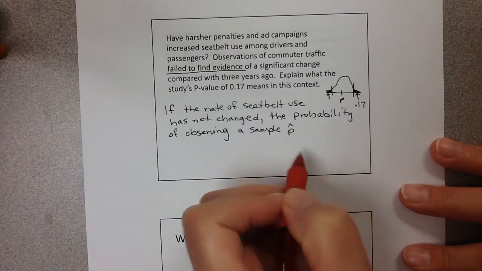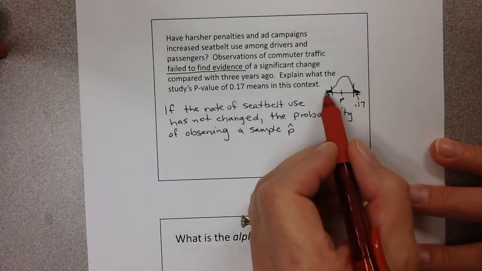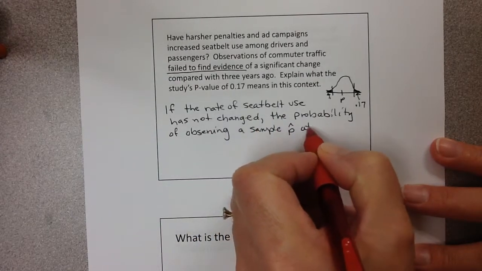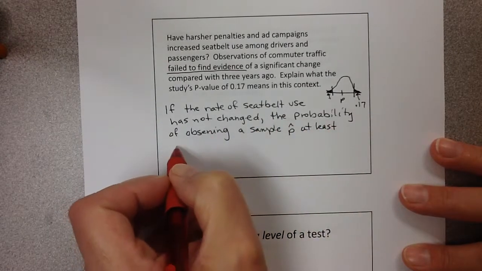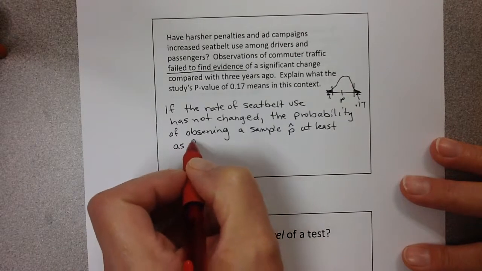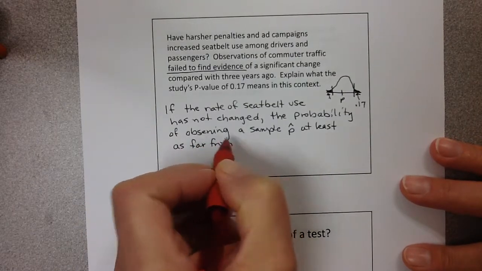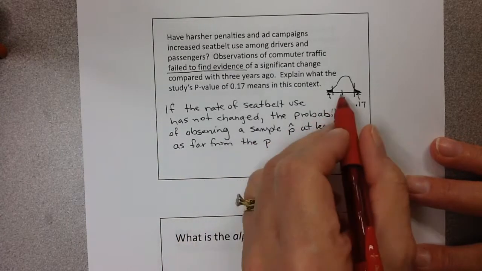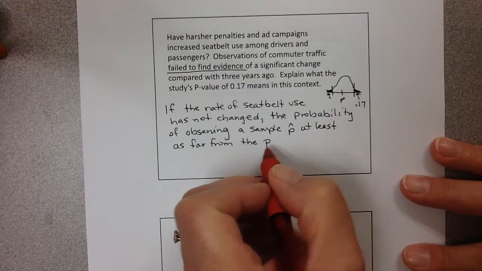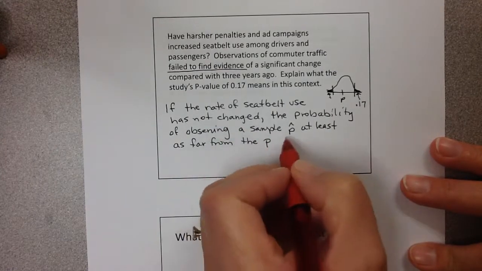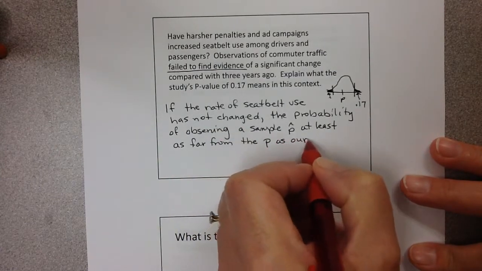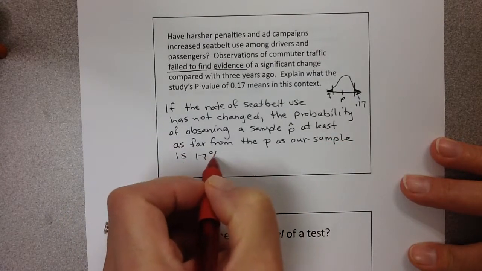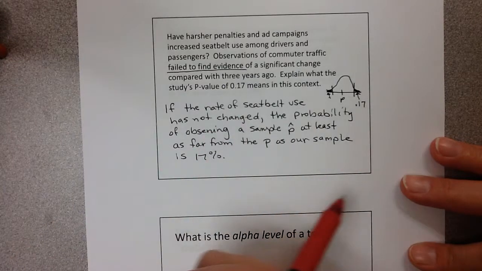We don't know that number, but whatever p hat was that landed here or here somewhere, the probability of observing a sample p hat at least as far from the p, and normally I would know that number, so I'd put that number in, at least as far from p as our sample is 17%.